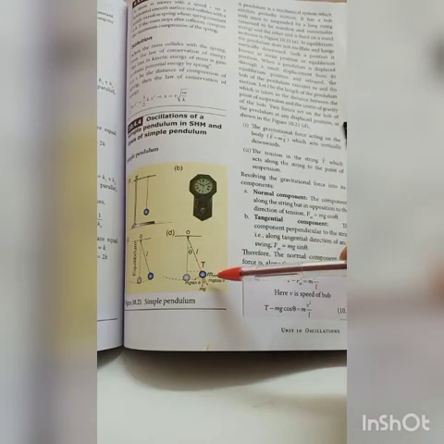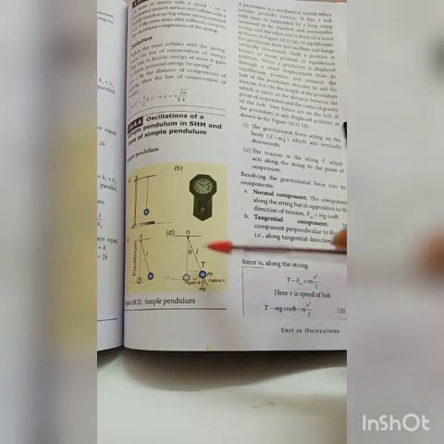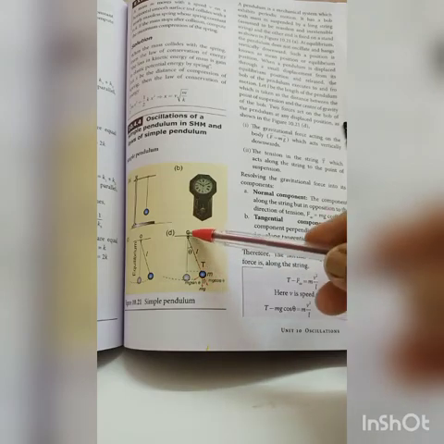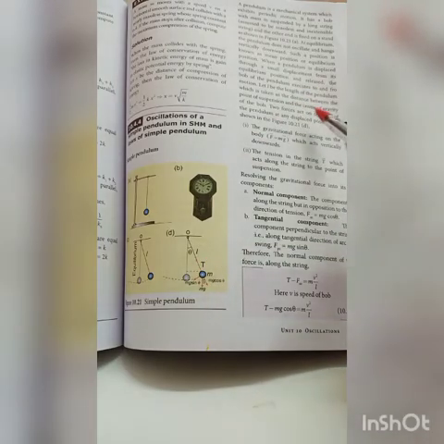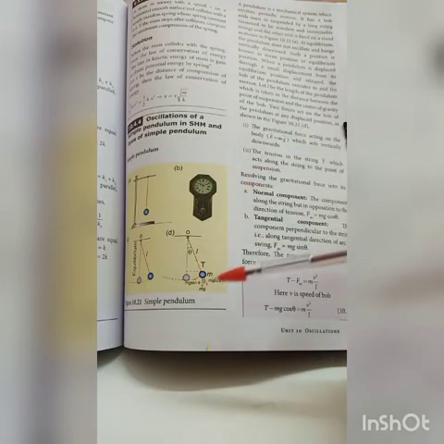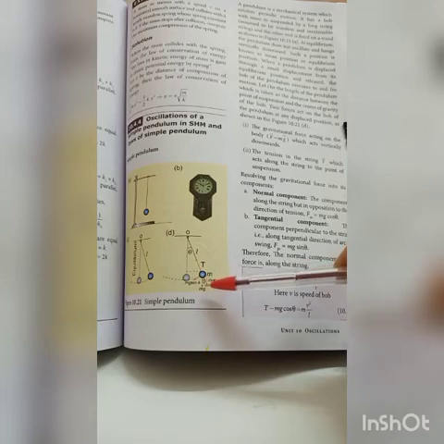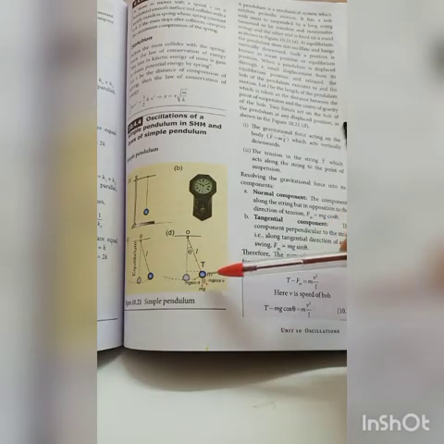As the pendulum is suspended from a string, the tension in the string acts along the string, represented by the letter capital T. The two forces act on the bob at any displaced position as shown in the diagram: the gravitational force mg acts vertically downwards, and the tension acts along the string to the point of suspension.